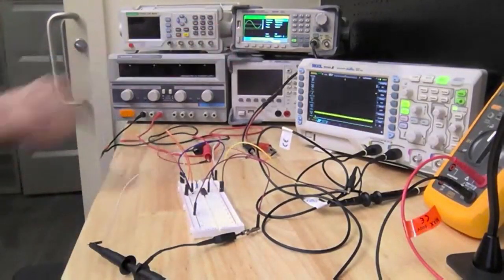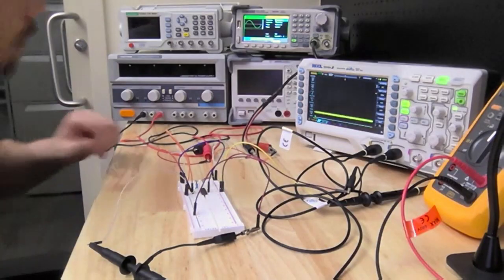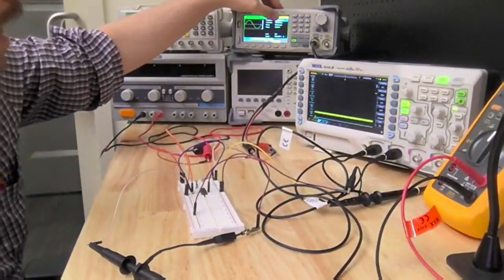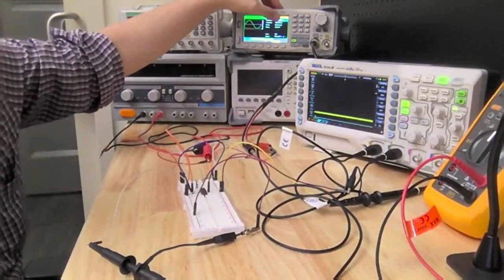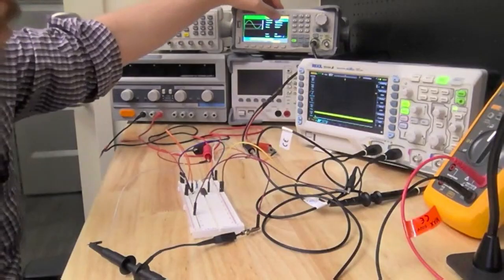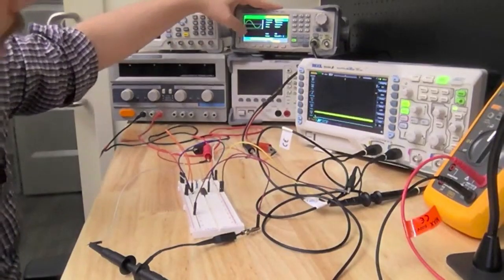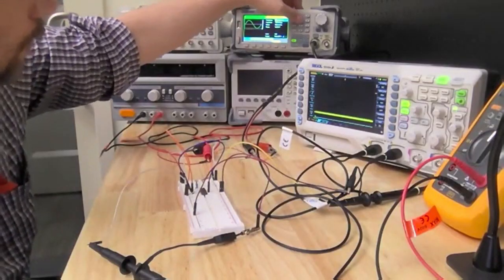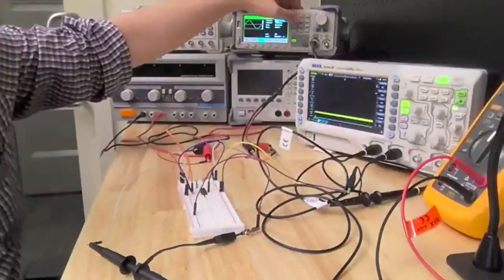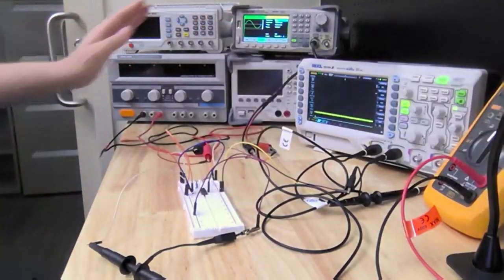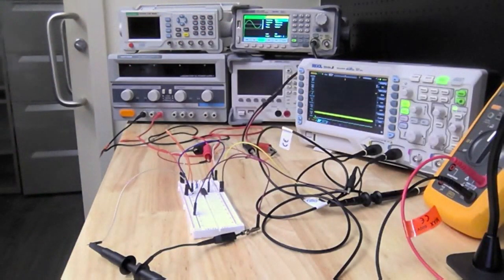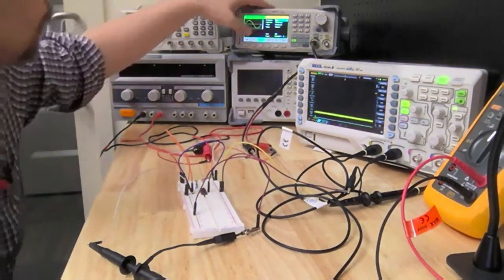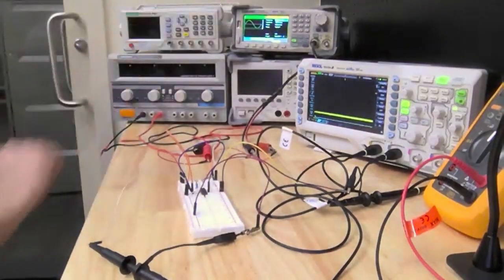Now, I am going to inject a sinusoidal voltage of 200 millivolt peak to peak, and I'm going to choose a frequency of, for example, 500 hertz for the input.